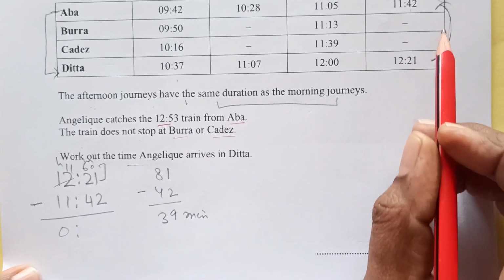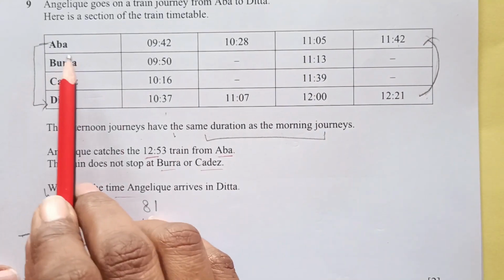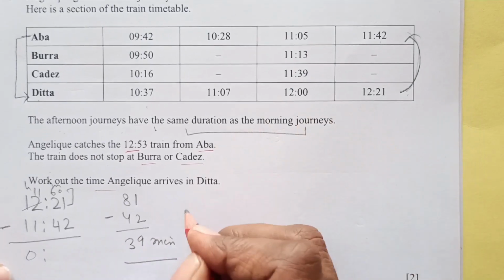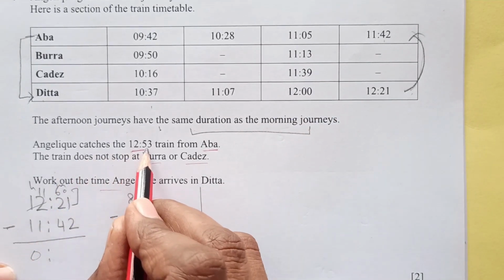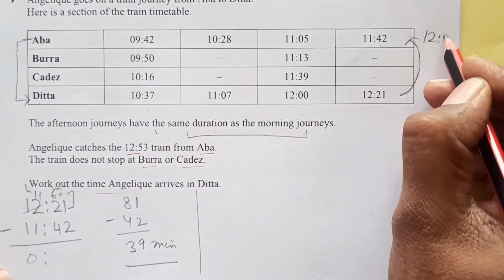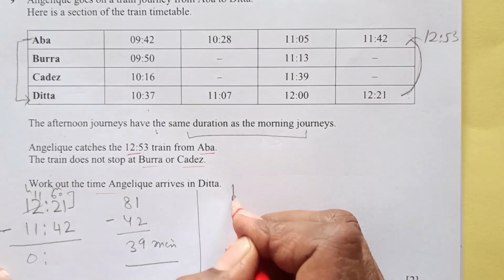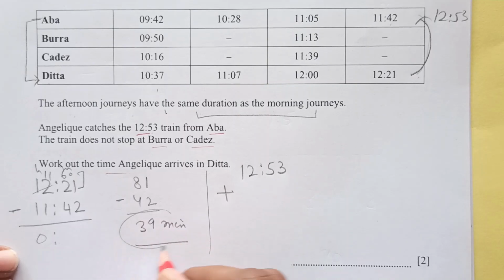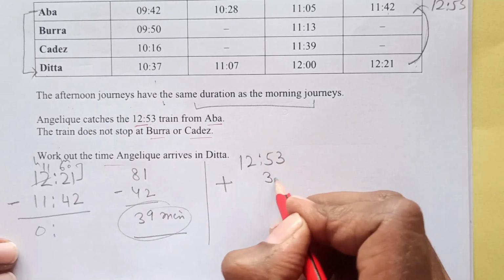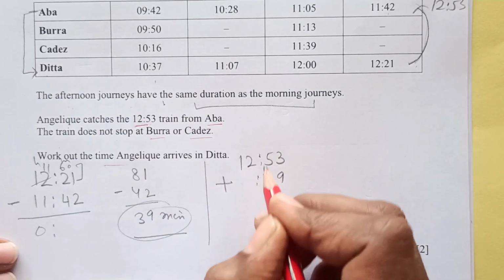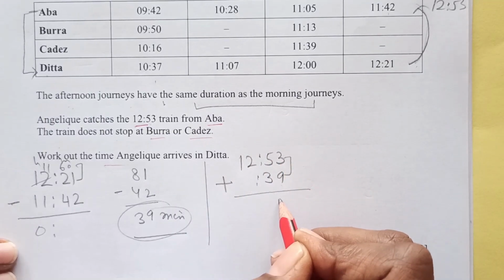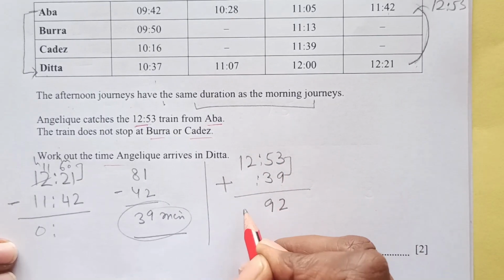So these are 39 minutes. That means the train takes 39 minutes to go from Aba to Dita, right? So the question is, Angelique catches at 12:53. So he starts his journey at 12:53 and it will also take 39 minutes. So we are going to add 39 minutes in this, right? So when you add this one, this is 92.